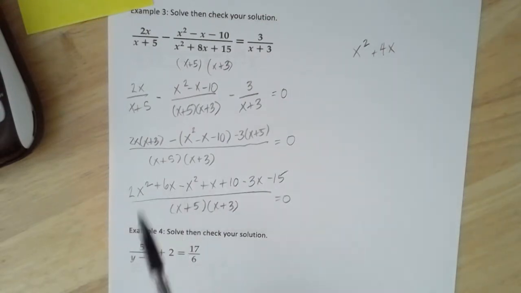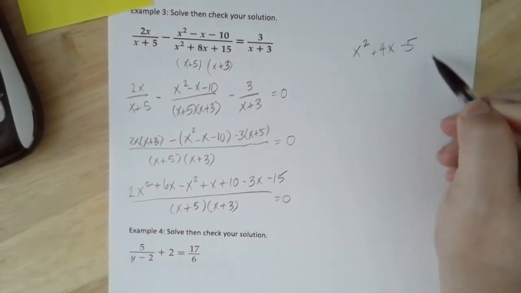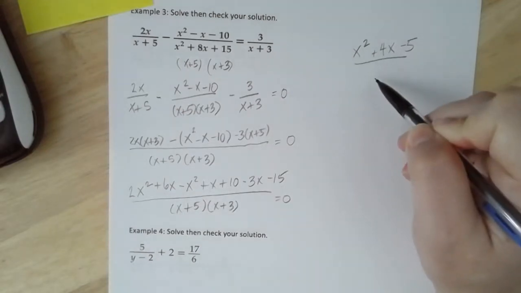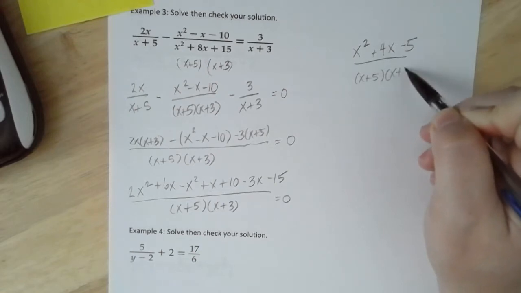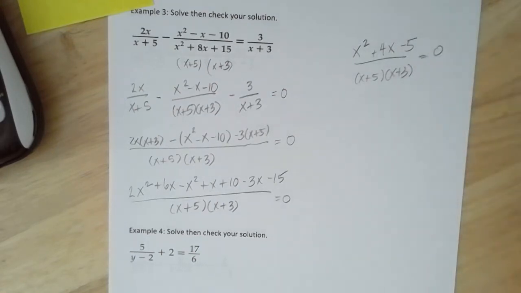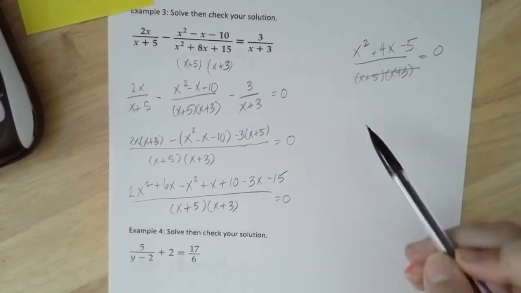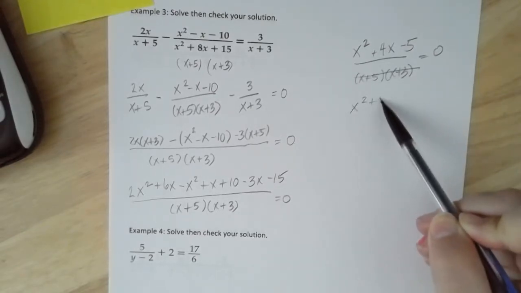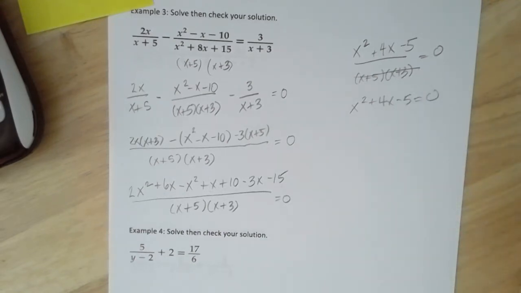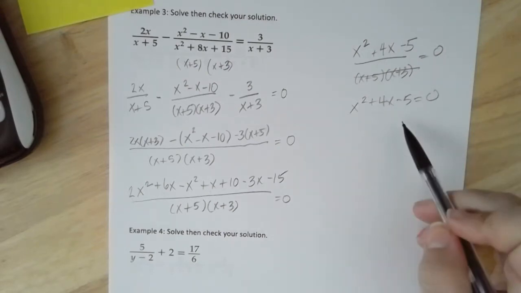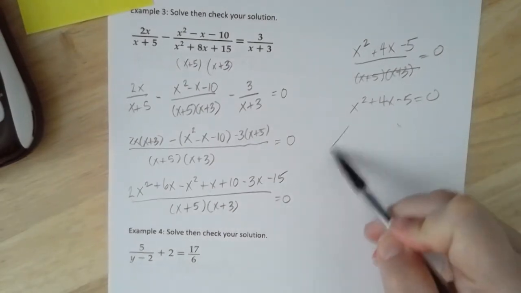And then, see, a positive 10 and a negative 15 is a negative 5. Okay, remember this is where your bottom gets to go away and you get x squared plus 4x minus 5 equals 0. Factor this out and solve.